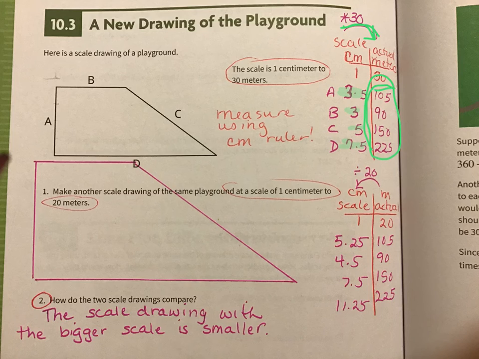Now what we want to do is create another scale drawing of the same playground. And I'm going to use those numbers, the 105, the 90, the 150, the 225. I wrote those again in the second T-chart. And now because my scale has changed, I'm going to redo those numbers. Instead of multiplying by 30 going this way, I'm going to divide by 20 going this way. Again, I have a new scale here. And that gave me my new centimeters. And then I drew my picture.